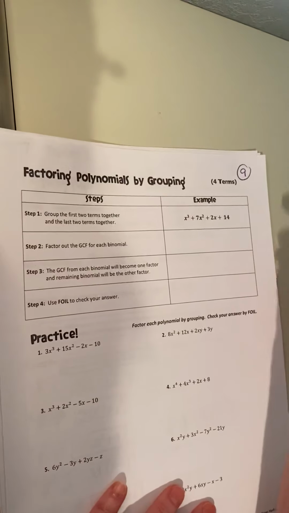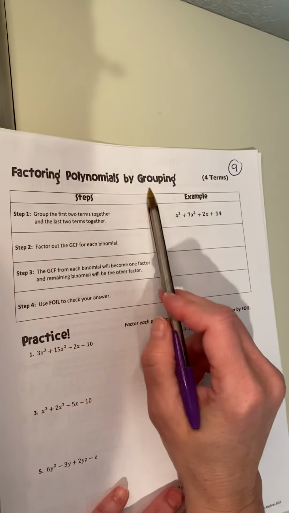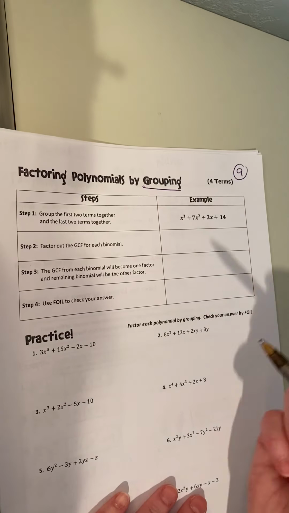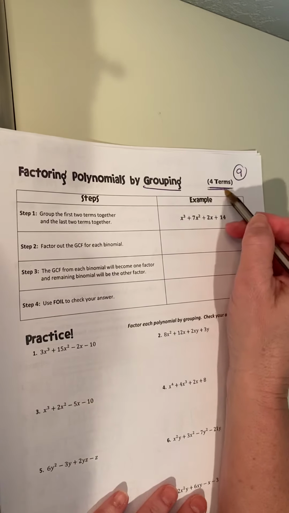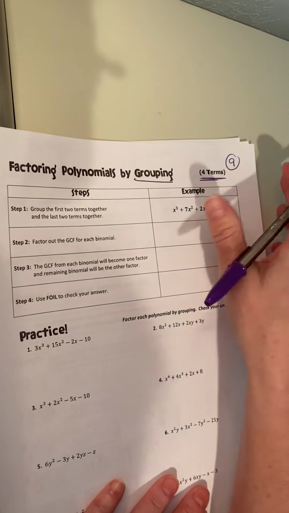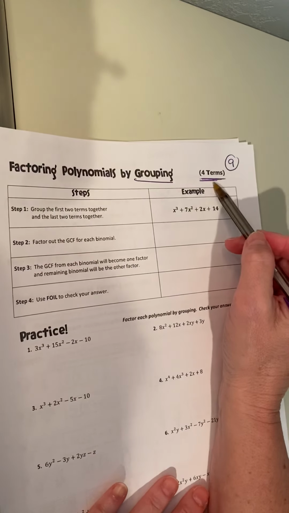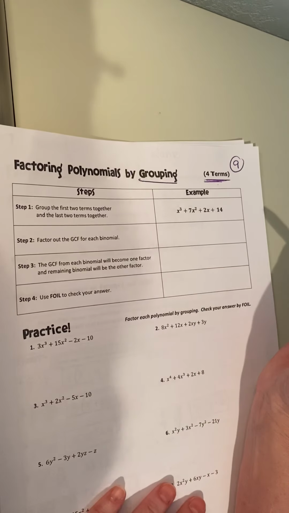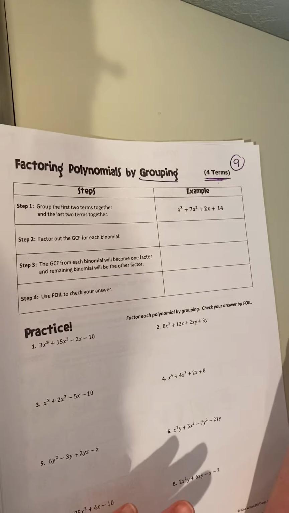All right, so now we're moving on to something called factoring polynomials by grouping. Factoring by grouping. We use this when we start with 4 terms, not 3 terms like we've been using, but when you start with 4 terms. Factoring by grouping, it's very important that you follow these steps. If you follow the steps, it's pretty easy.